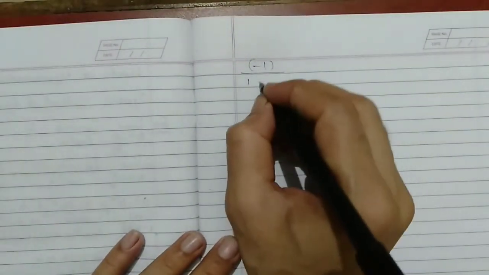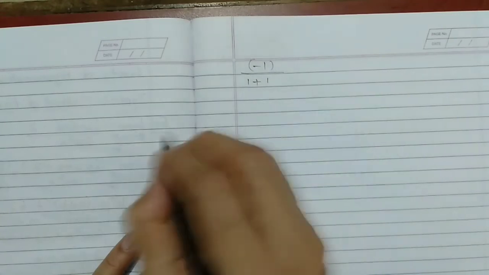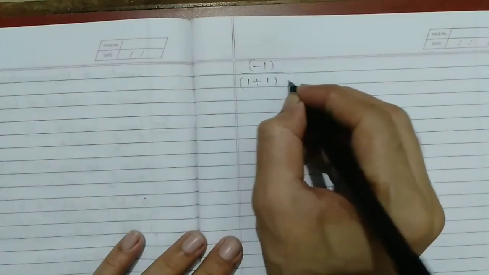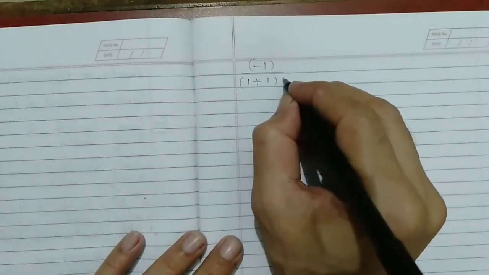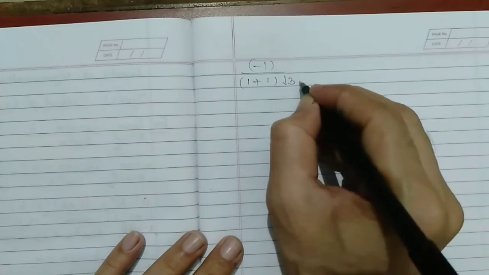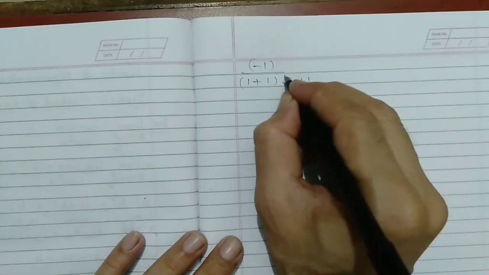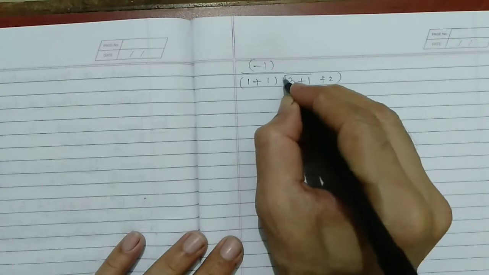So this is minus minus plus, and this is root 3 plus 1 plus 2.